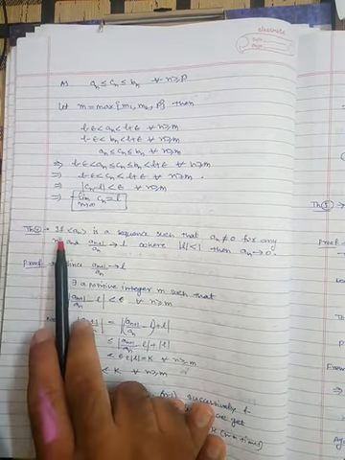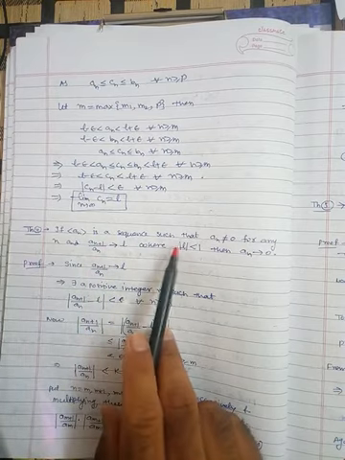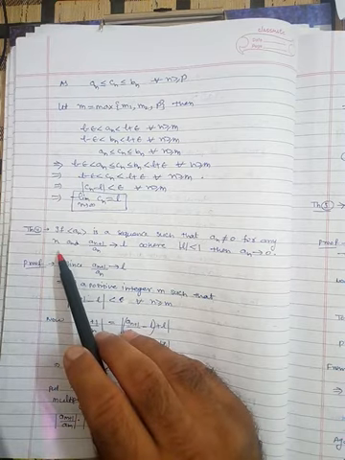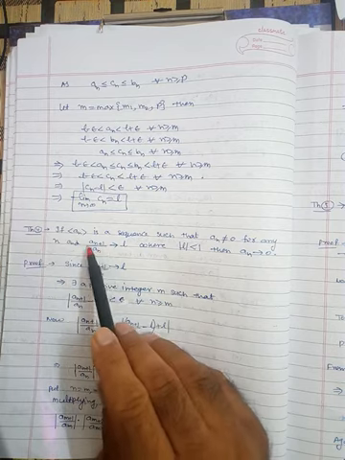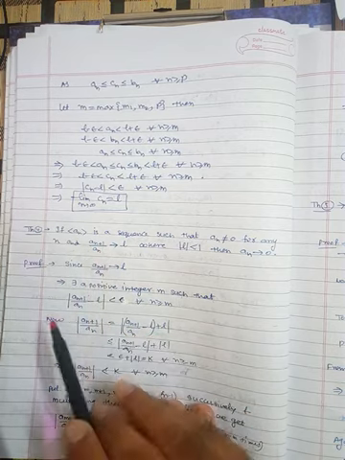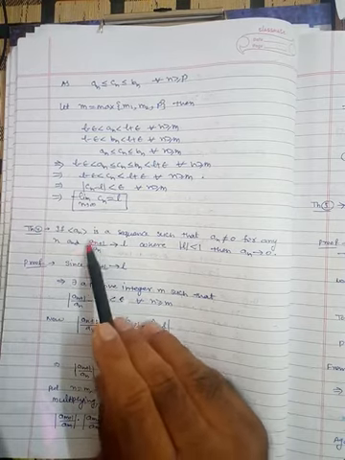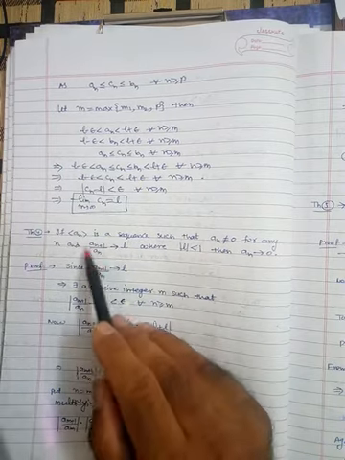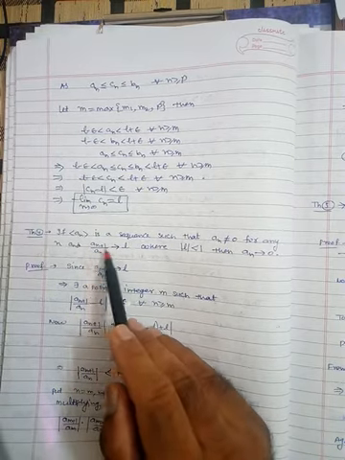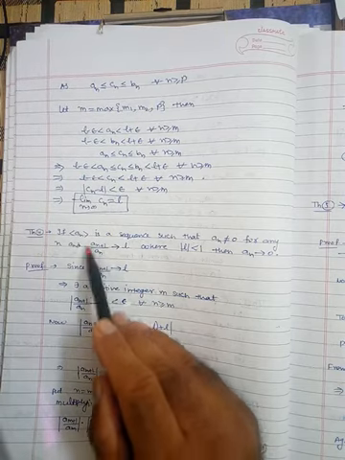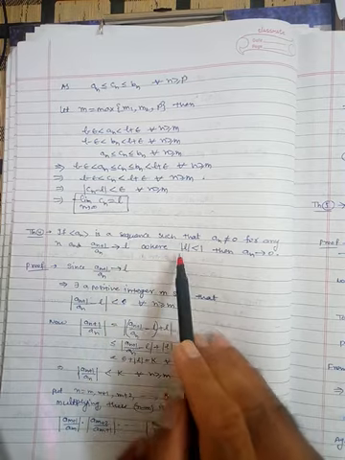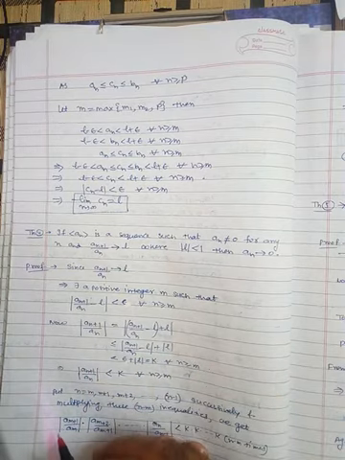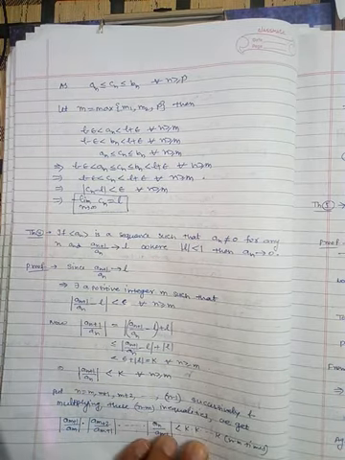The first theorem is: if a_n is a sequence such that a_n is non-zero for any n, that means all the terms of the sequence are non-zero, and the ratio a_{n+1} divided by a_n is tending to L. That means if a sequence is given to you whose terms are all non-zero, then you can easily formulate a new sequence, a_{n+1} divided by a_n. If this new sequence is tending to L, where the magnitude of L is less than 1, then you have to prove that a_n is tending to 0. So this is the statement of the theorem.